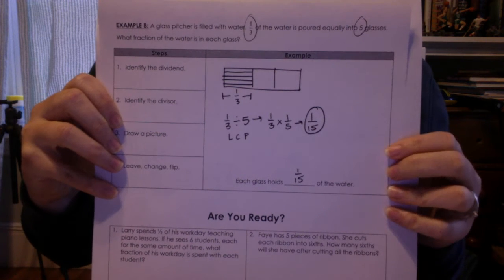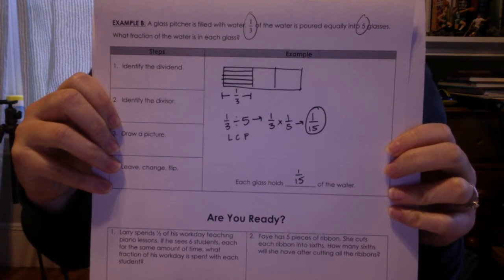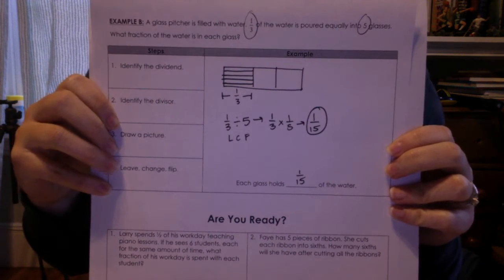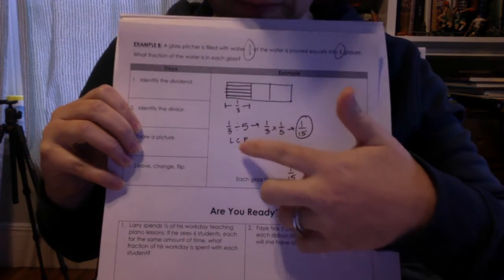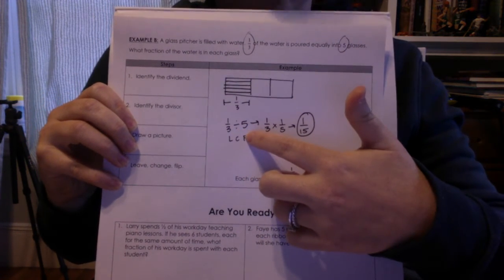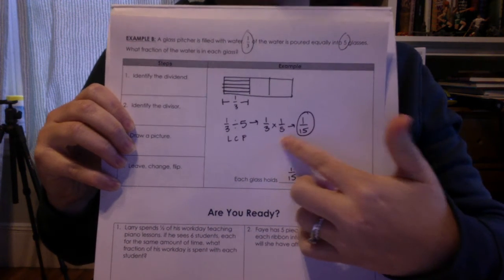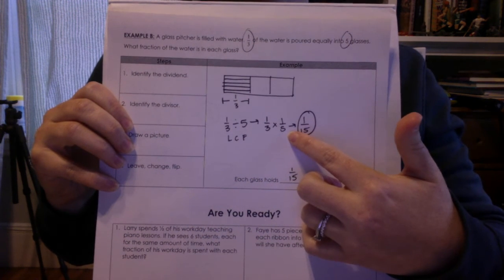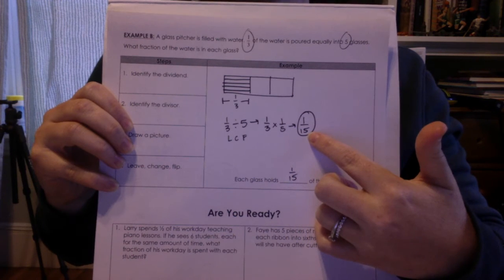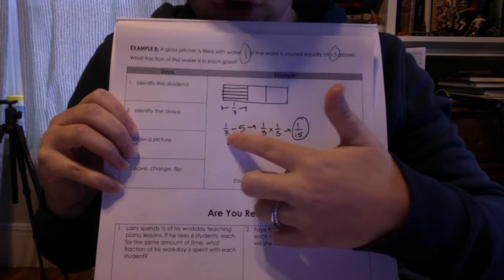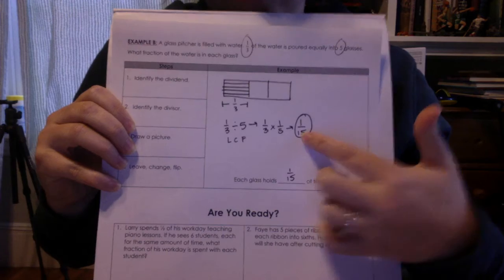So what you're doing now is starting with a fraction. You're not splitting the glasses, you're splitting the water. So 1/3 divided by 5, leave, change, flip. Leave 1/3, change division to multiplication, and flip 5 into 1/5. That's going to give you an answer of 1/15. You start with a fraction, you end with a fraction.